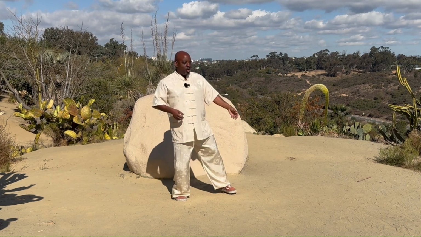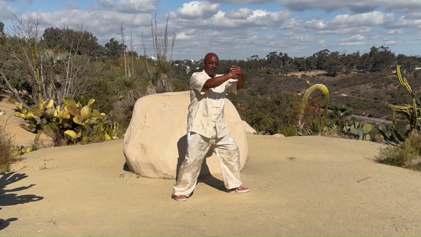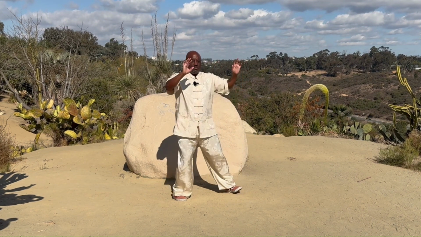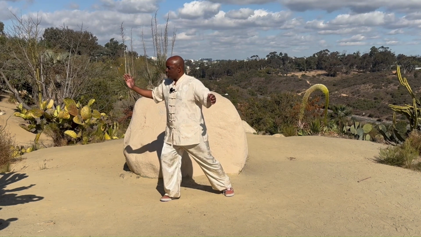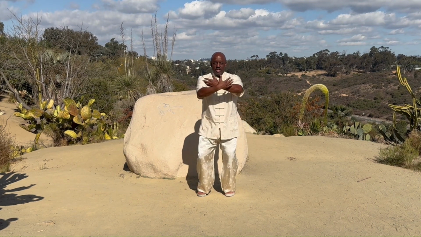When we are closing up the form, let's say after we did step forward and parry punch and apparent close-up, we begin to close up the form. We're going to do split here, followed by elbow strike to get us to the central equilibrium position.